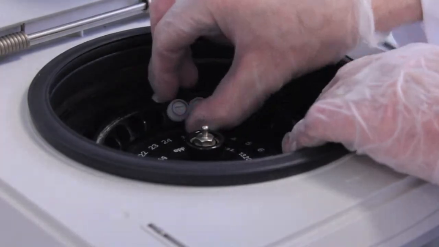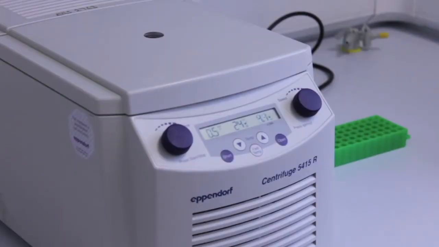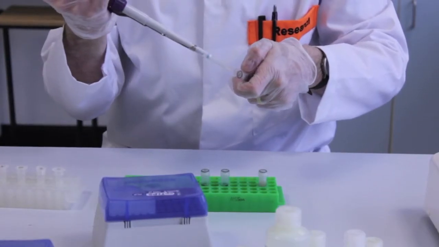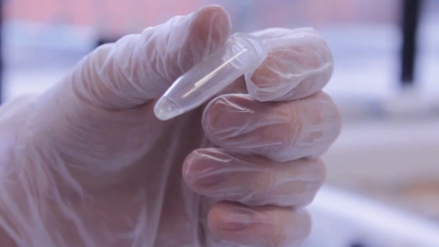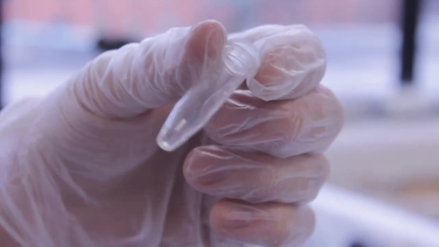So we put that in the centrifuge, and that pushes everything down to the bottom using about 10,000 G of equivalent of gravity. And in the end, we end up with some clean DNA that looks like that, just looks like water.